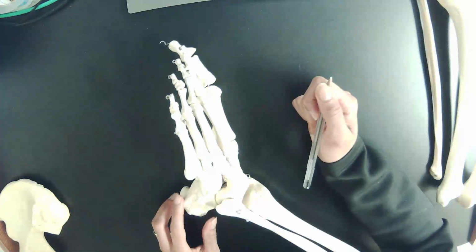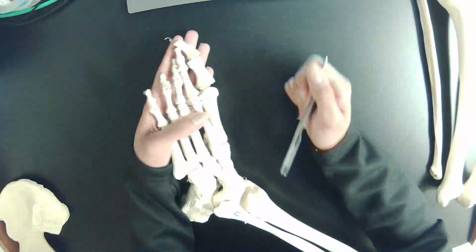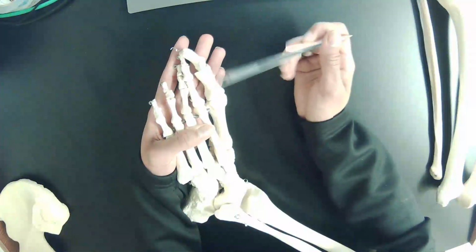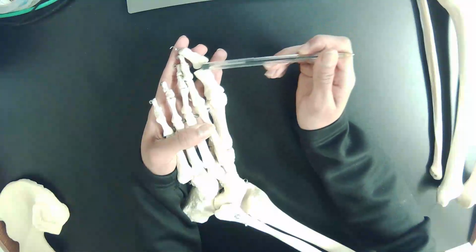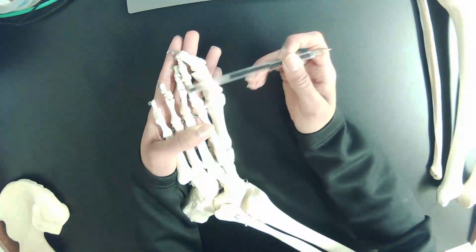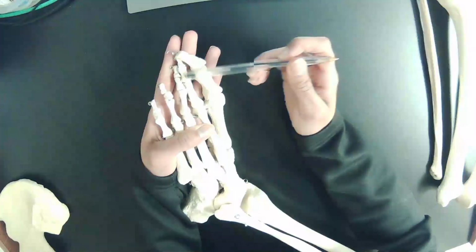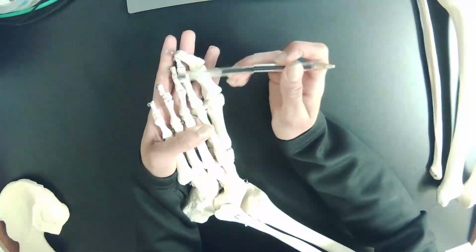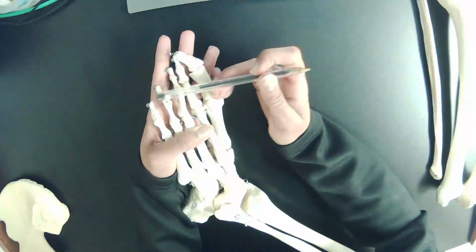And then we have the phalanges, which, just like we talked about in the hand, the big toe only has 2 phalanges, so it's missing the intermediate phalange, and the other toes have 3. Sorry, the other toes have 3. So here we have the proximal phalange, the intermediate phalange, and then the distal phalange. Same thing here: proximal, intermediate, distal, proximal, intermediate, distal, proximal, intermediate, distal.